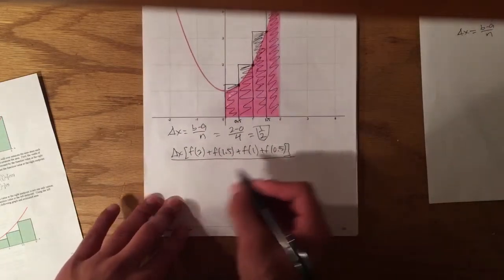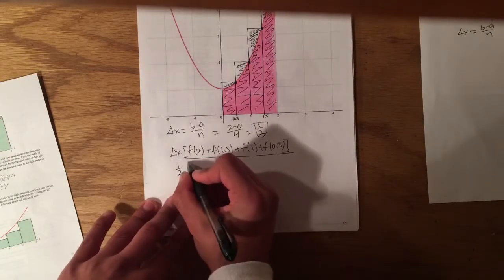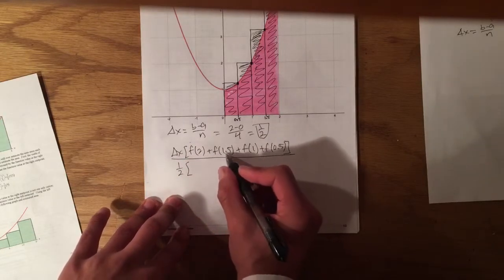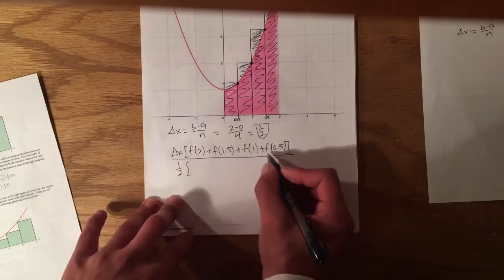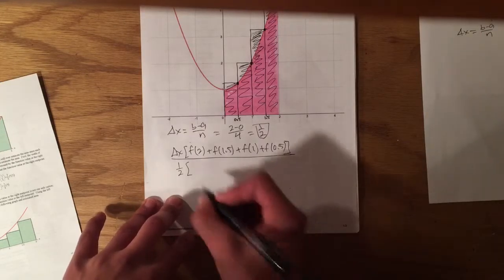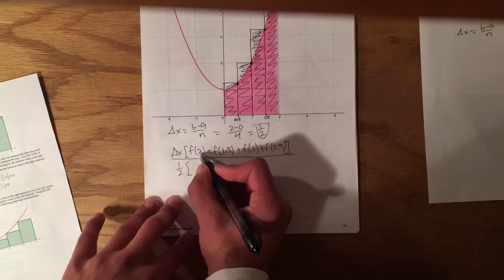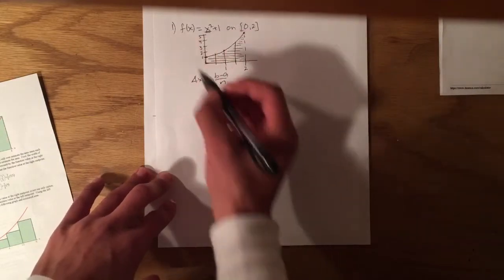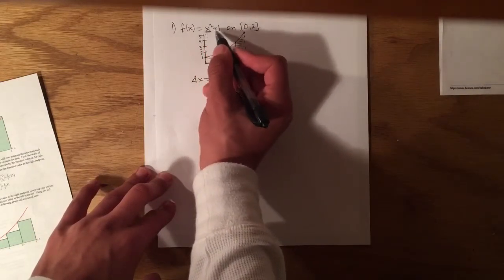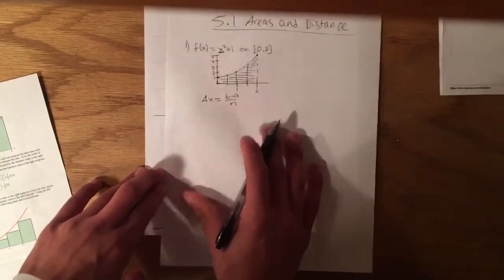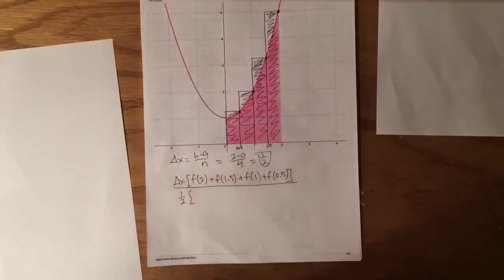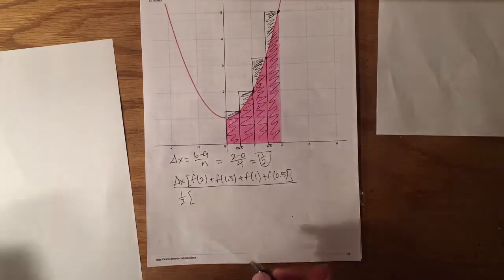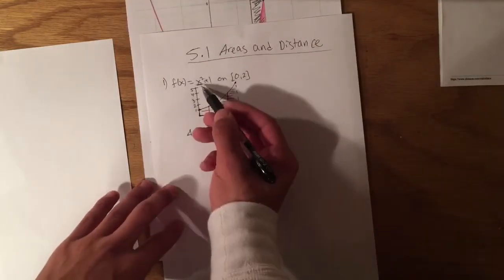Now plugging in everything, we get 1/2 times f of 2 plus f of 1.5 plus f of 1 plus f of 0.5. To get f of 2, we plug 2 back into our equation, f of x equals x squared plus 1. We plug 2 in there and all of our other points as well: 2, 1.5, 1, and 0.5.